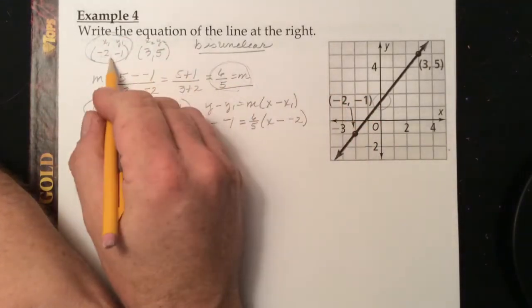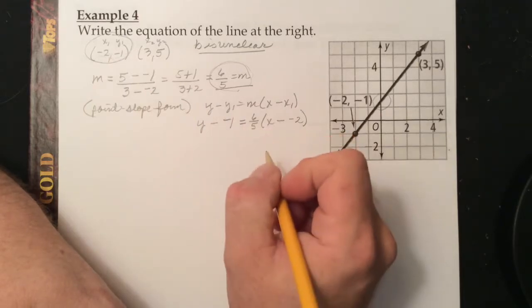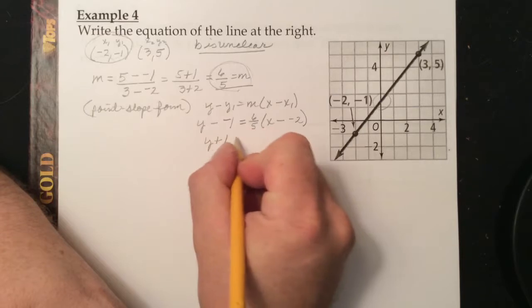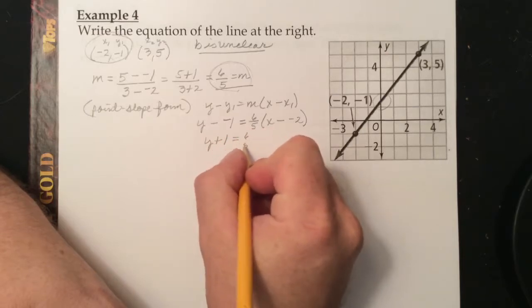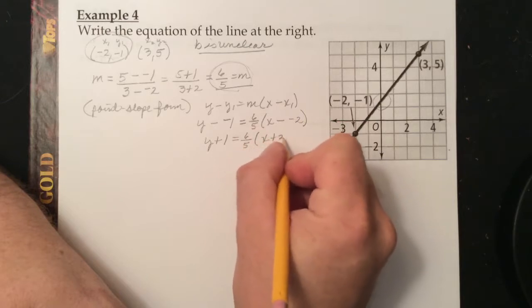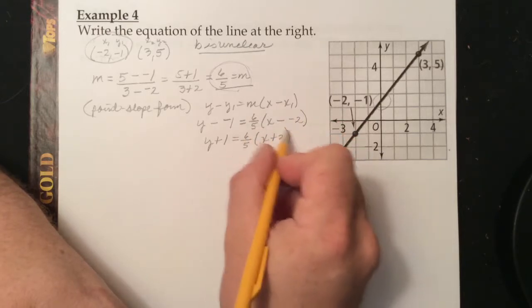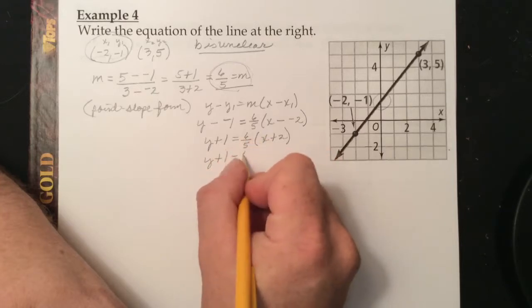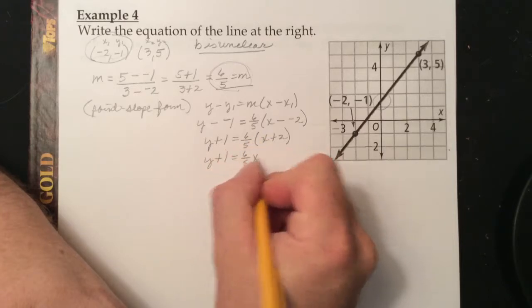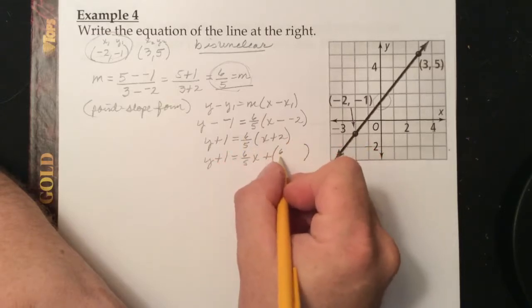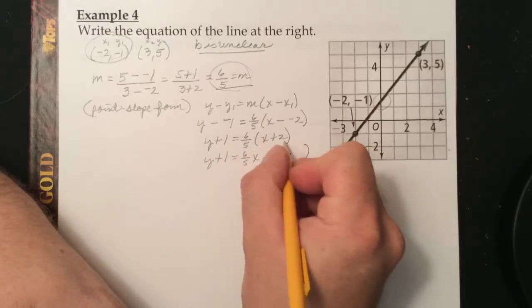Now, in a way, it was good we used the negatives because everything's going to be positive here now. But anyway, y minus -1 is y plus 1 equals 6/5 times x plus 2. Now, we have to use the distributive property here. We have y plus 1 equals 6/5 x plus 6/5 times 2.